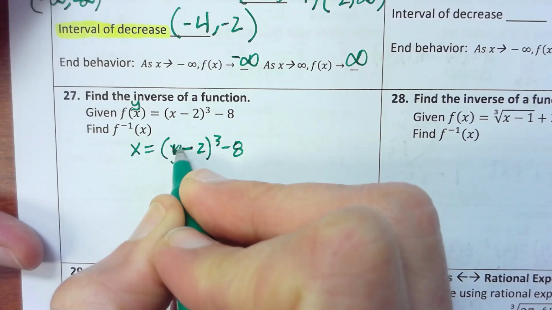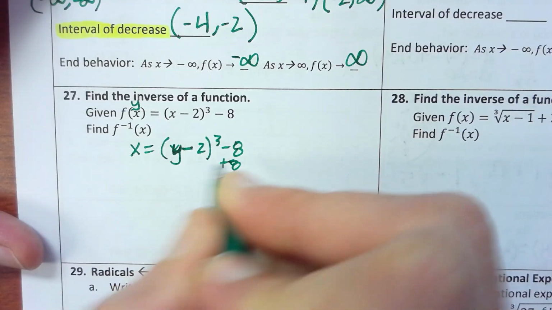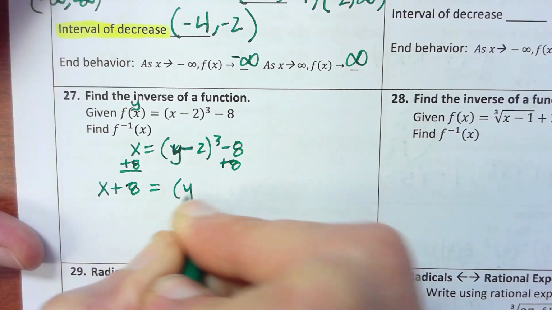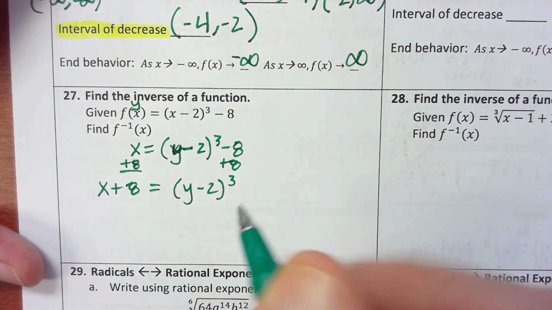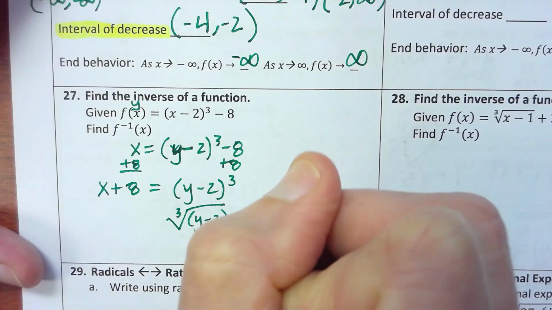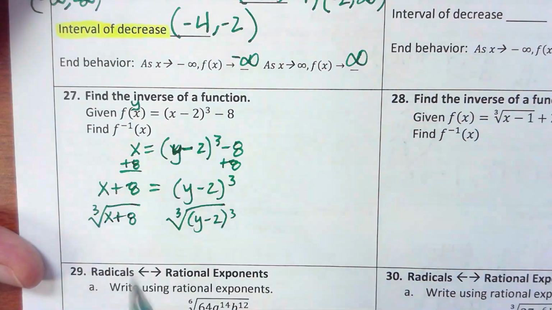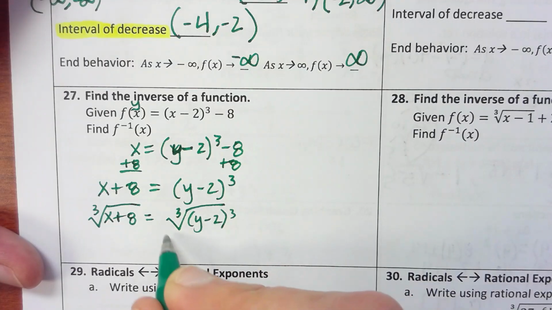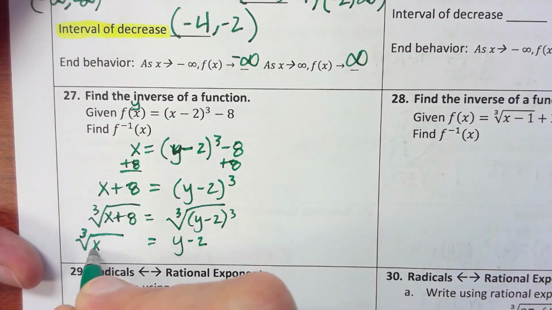And now our next step is to isolate y. So we've got to do whatever it takes to get the y by itself. So I'll add 8 to both sides: x plus 8 equals y minus 2 cubed. To undo the cubed, I have to take the cube root of both sides. The cube root of x plus 8, that's all under the radical. So this side, since I'm taking the cube root of a cube, becomes y minus 2. And this side, the cube root of x plus 8.